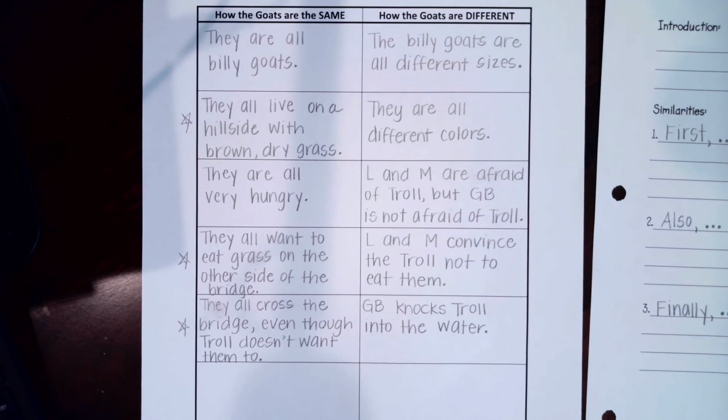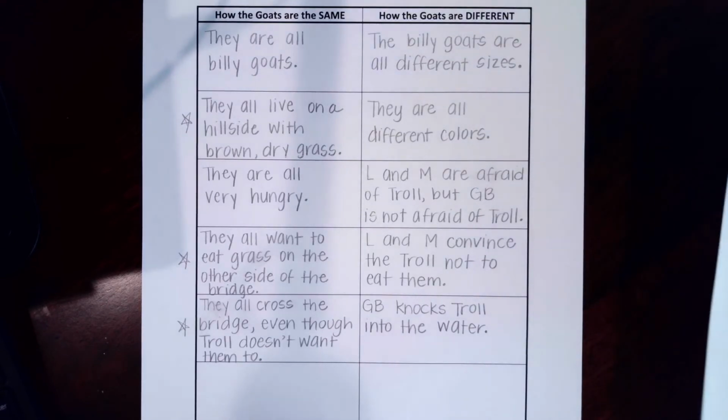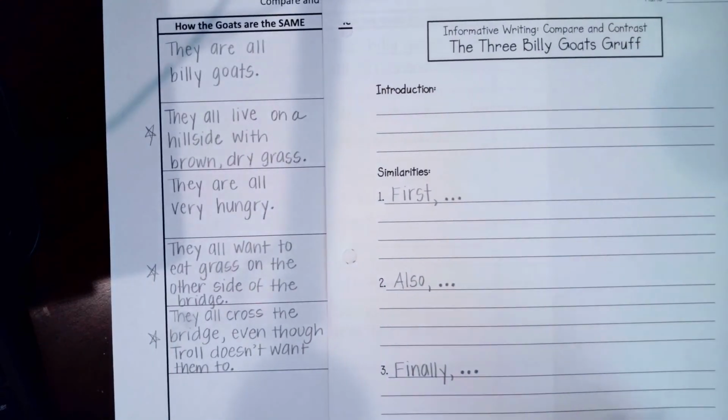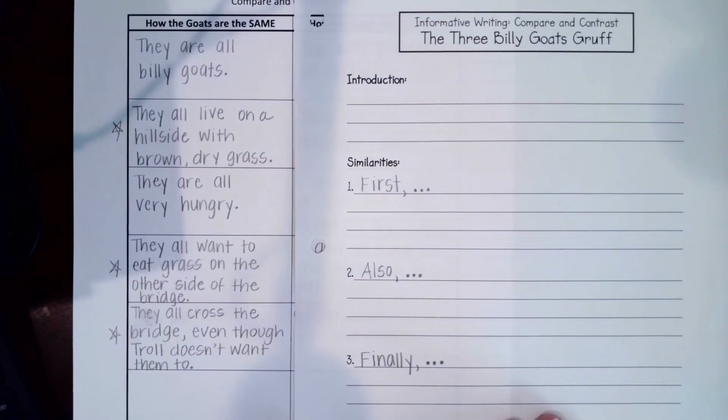You do not have to do the same ones as me. You can if you want. It is up to you. So once you've chosen that, here's what you are going to do. You're going to go back to, since you don't have this paper, I will leave it up for you to see. So we'll go just like that.